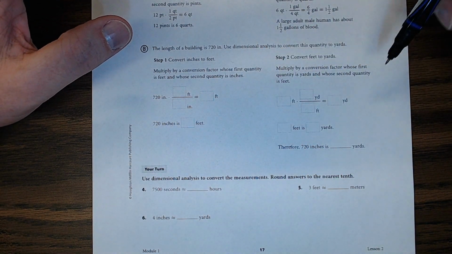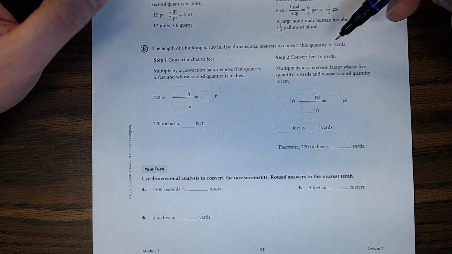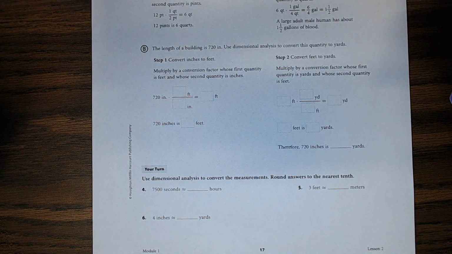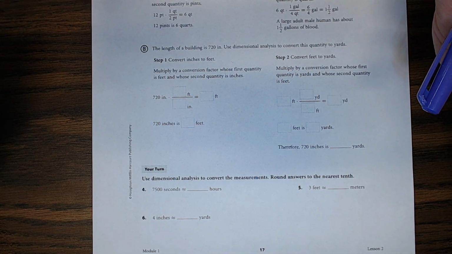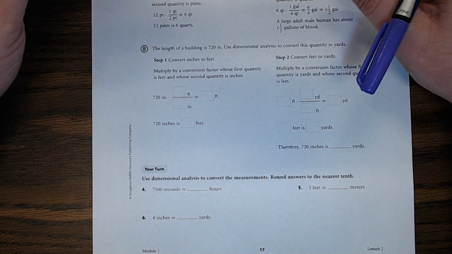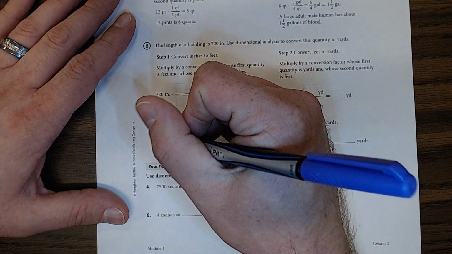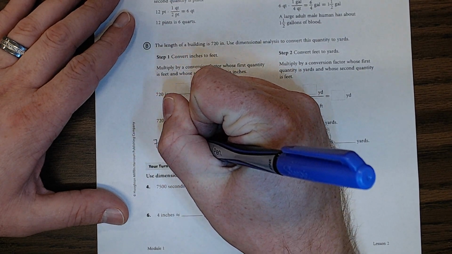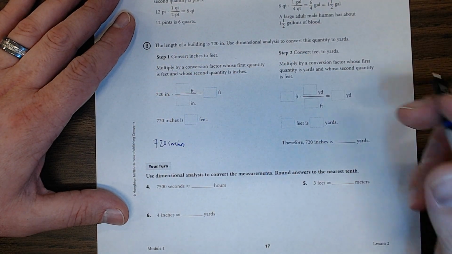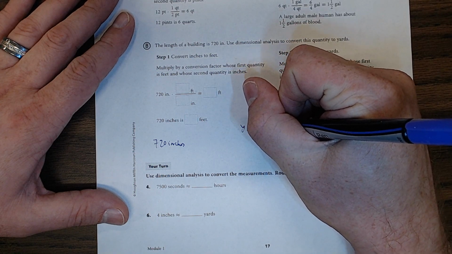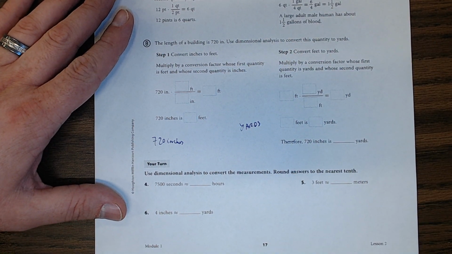You can go through this 2-step business, 1 step, 2 step. I think it's more helpful if you see it like this. We are starting with 720 inches and we are trying to end up with yards. So somewhere over here, we need to end up with a unit of yards.